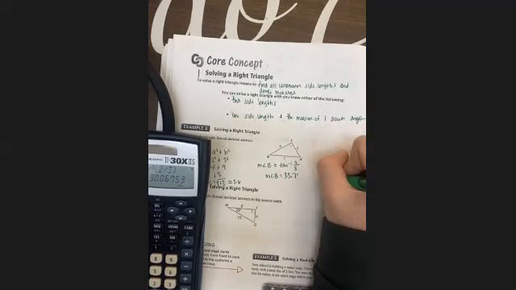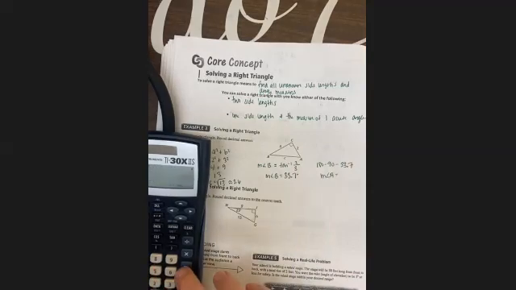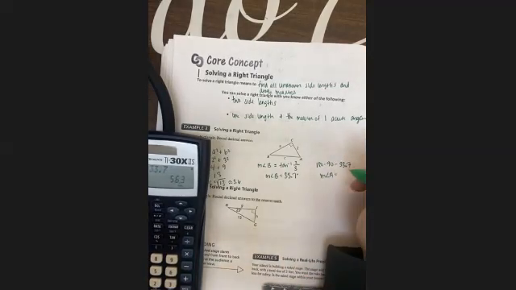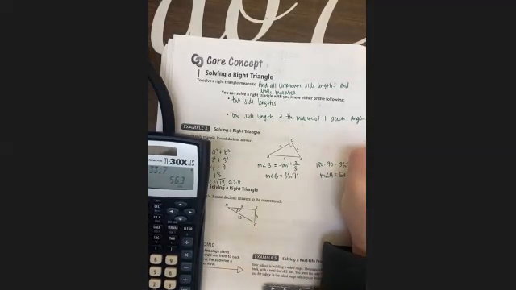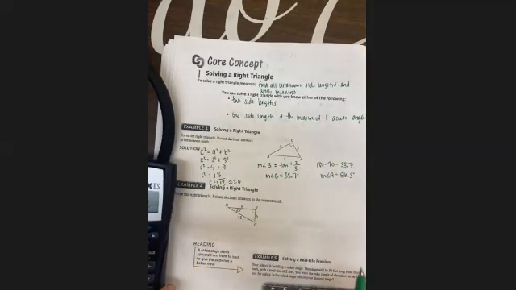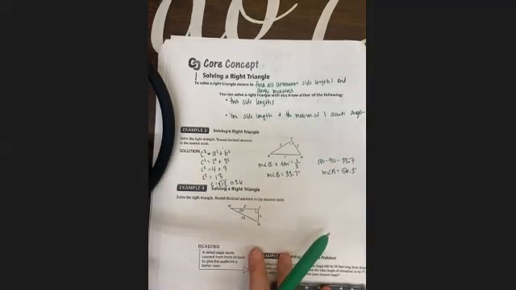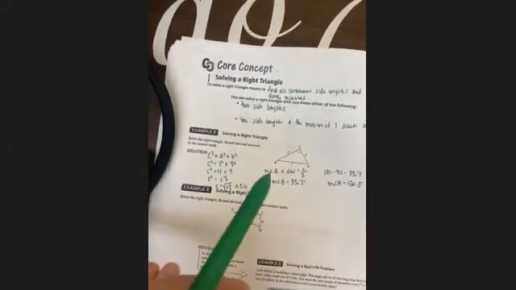Once I know one of them, I can just take 180 minus 90 minus 33.7 to get my last angle, which would be the measure of angle A. So 90 minus 33.7, because that's the same thing as doing all of that. And you get 56.3 degrees. Okay, so then I have all 3 sides and all 3 angles, so that triangle is solved.